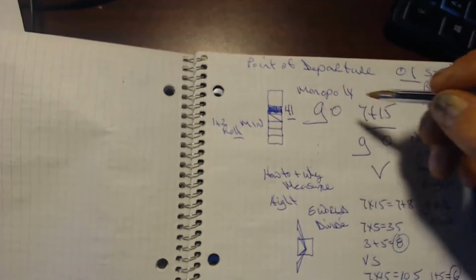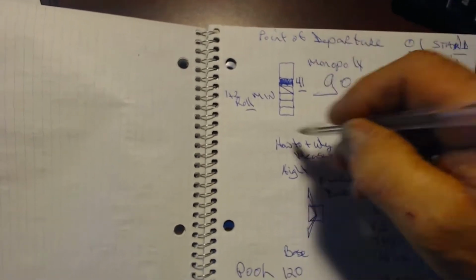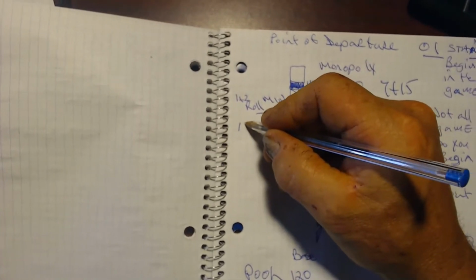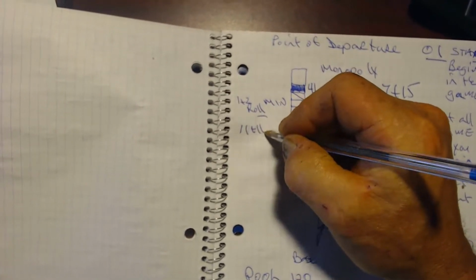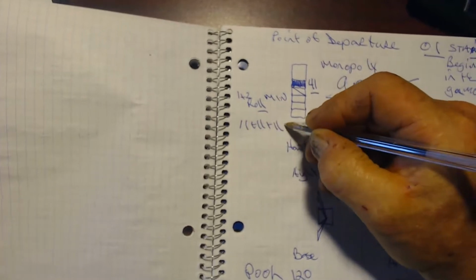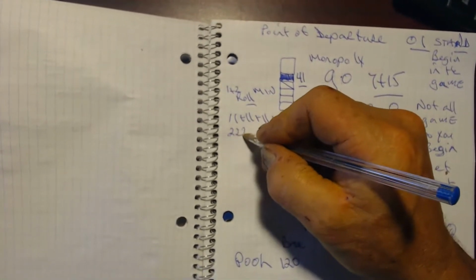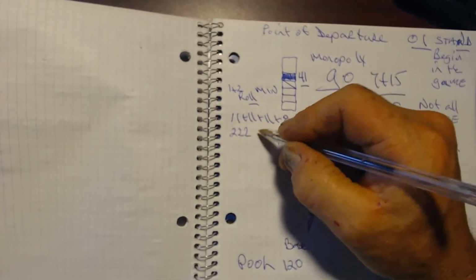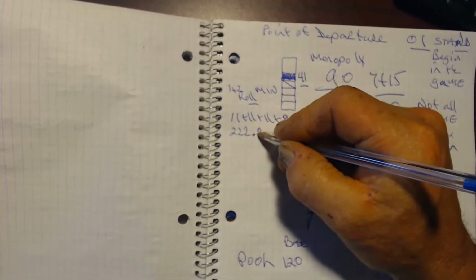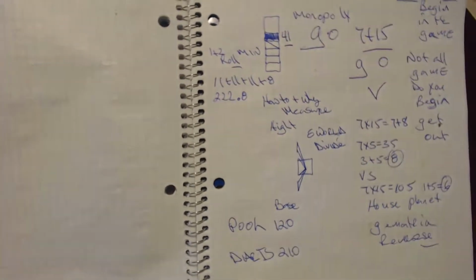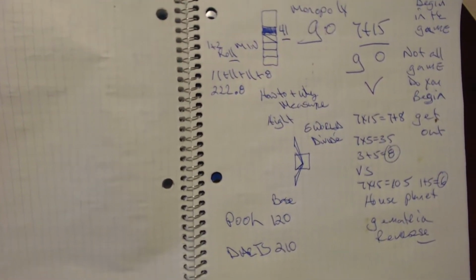41 to hit all the properties, going all the way around. If we use 2 dice without getting any doubles, we would get 11 and 11 and 11 and 8. 2, 2, 2, and the next 2, 2, 2, 8, because it's on the other side. It brought us to the other side, and then we completed this scenario. 2228.